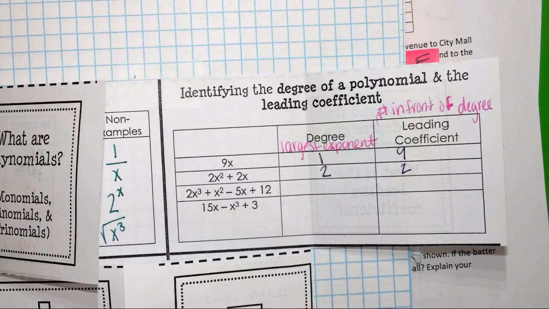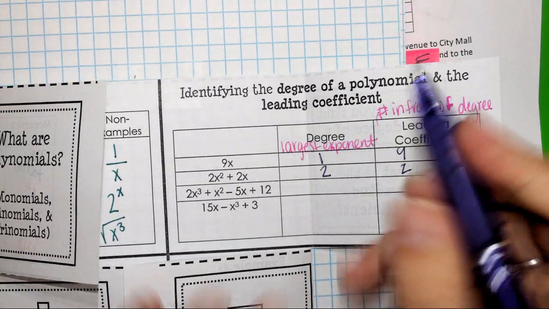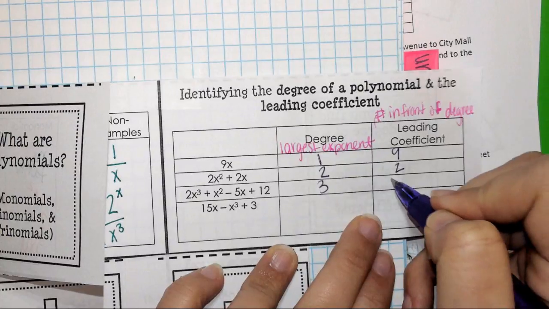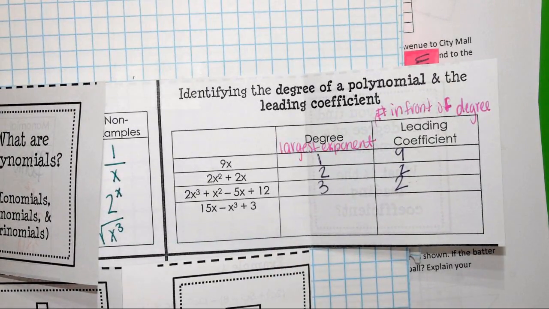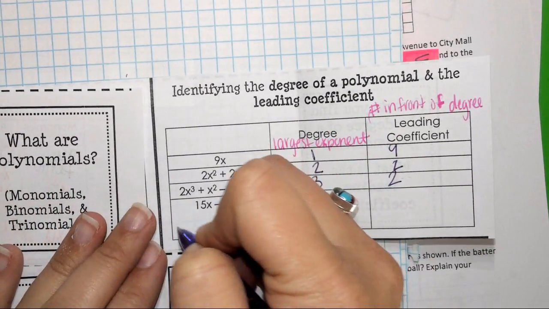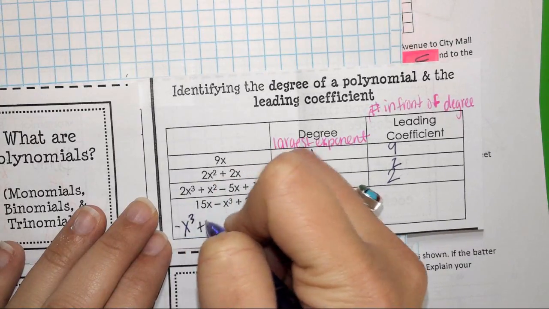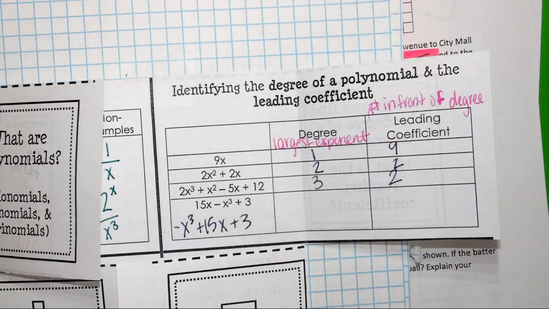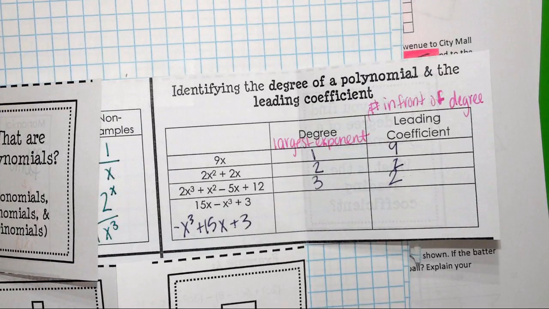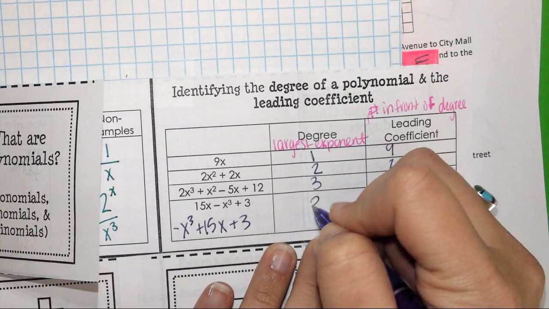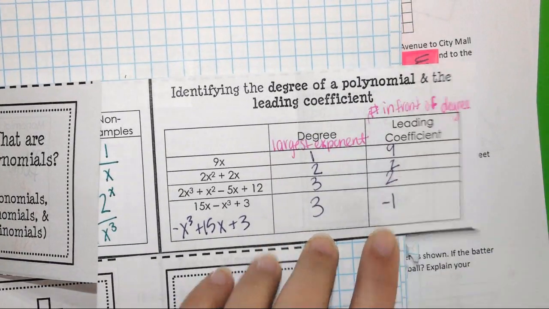Alright, what about the third one? 3 is the degree, and then 2 is the leading coefficient. Good, take a point. And the last one. Now, it doesn't matter what order it's in, but we like to write things in standard form. And standard form is where the highest exponent goes first. So that's negative x cubed plus 15x plus 3. Now, what is the degree here? 3. Good, take a point. And what is the leading coefficient? Negative 1. Awesome.